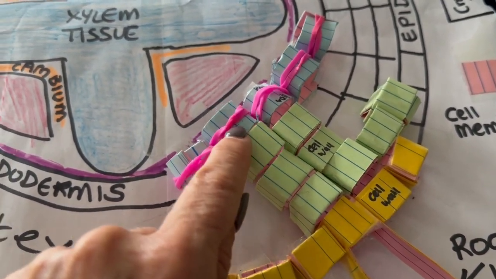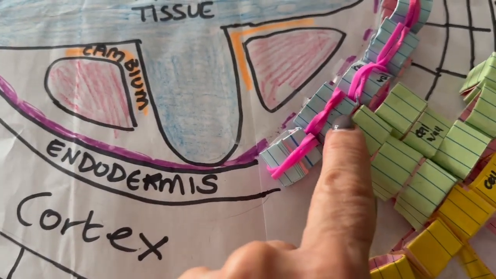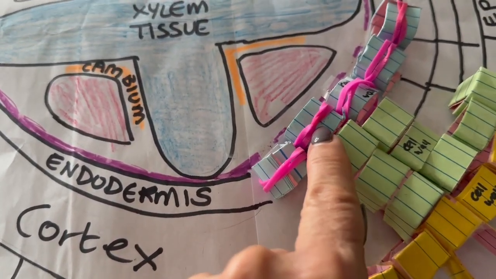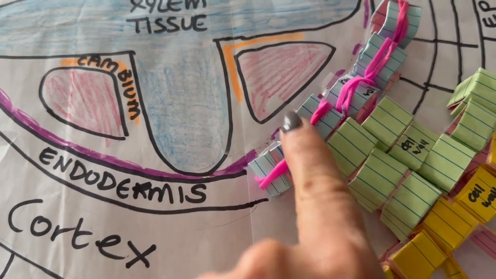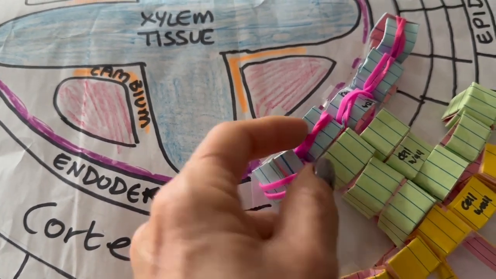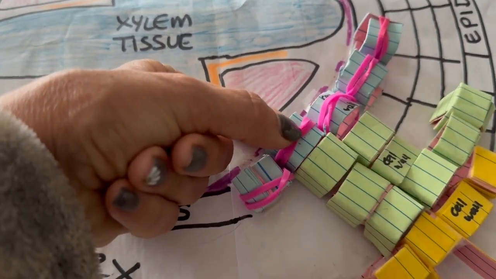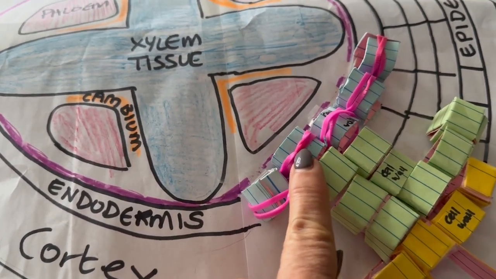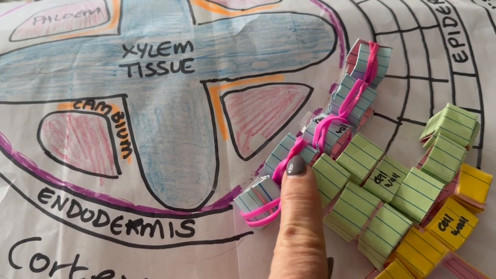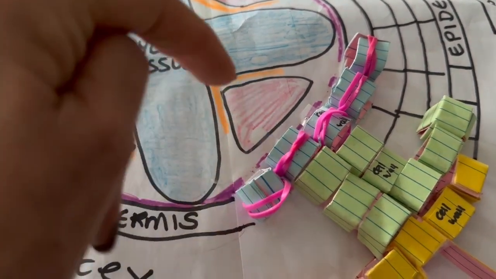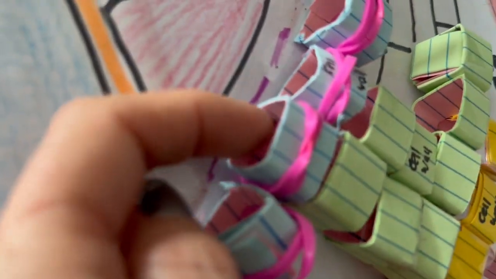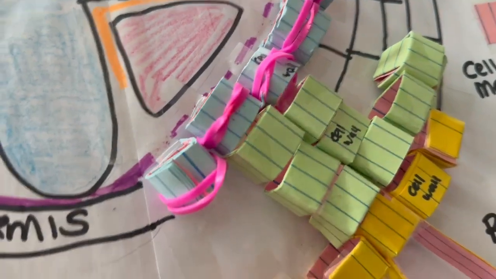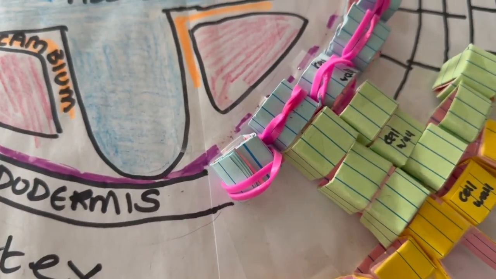But when it gets to the endodermis, it will get sort of to this point here, but then it can't move any further because this band goes right through to the other side of the cell wall. So it stops and it's forced to follow the symplast route. It will then go inside the cell, across the semi-permeable membrane, which is the pink, and inside the cell. And at that point, it's really slowed down.